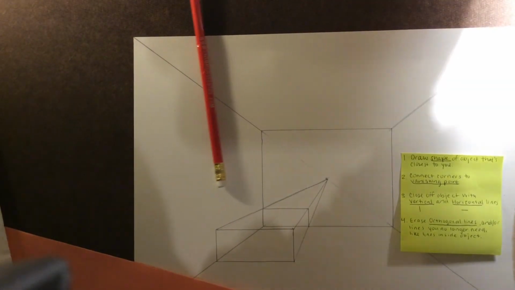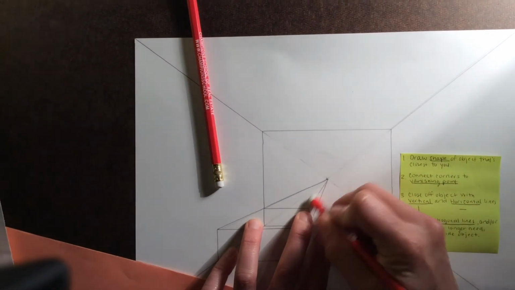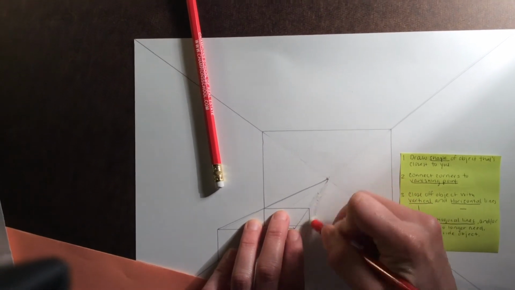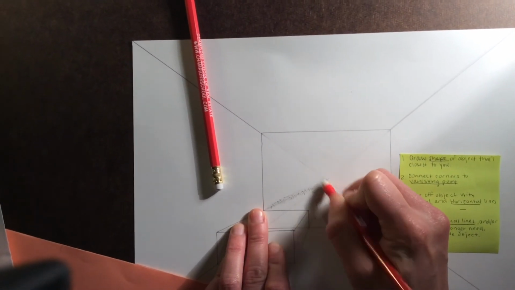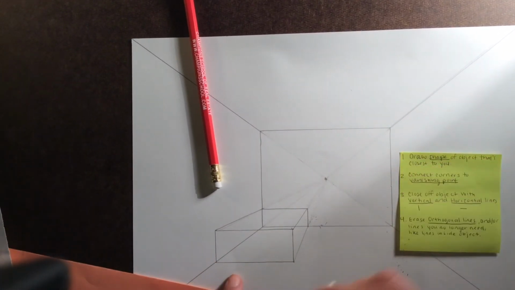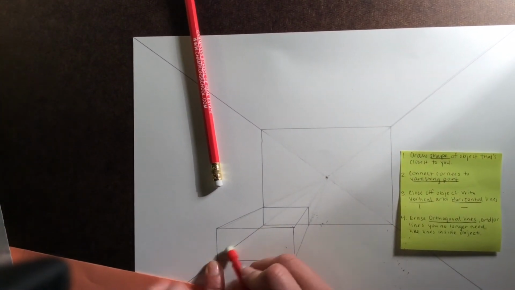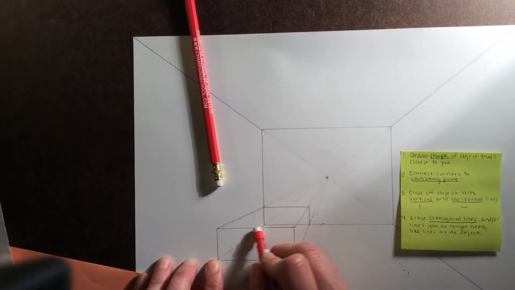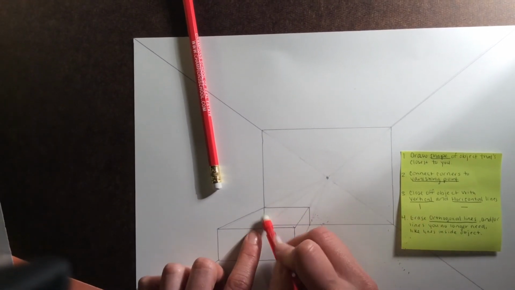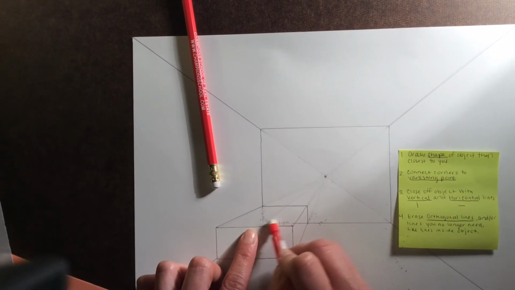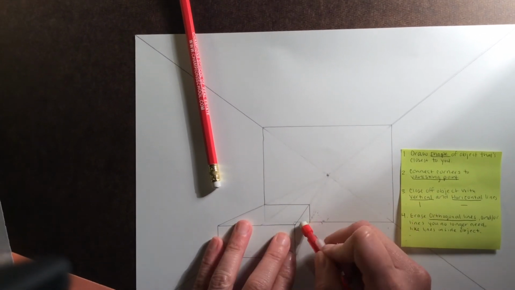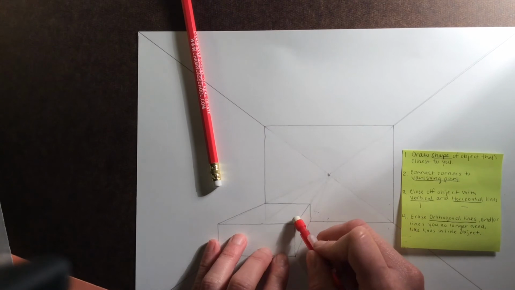I need to switch my eraser. So I'm going to erase these lines I don't need. I still want to keep my vanishing point, a little dot in the middle of the background, or the back wall. I would not see the floor, so I'm going to erase that. I would not see this back wall, so I'm going to erase that. And I would not see this little portion of the back wall.